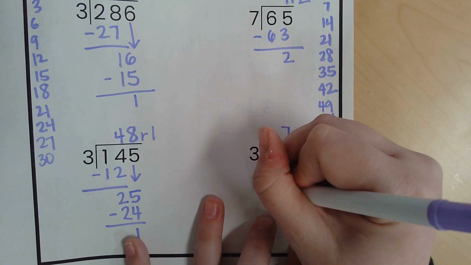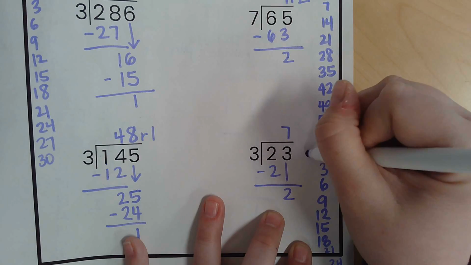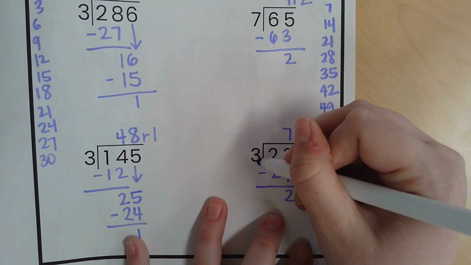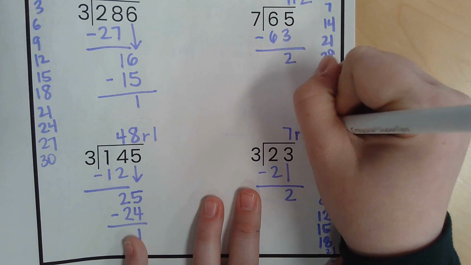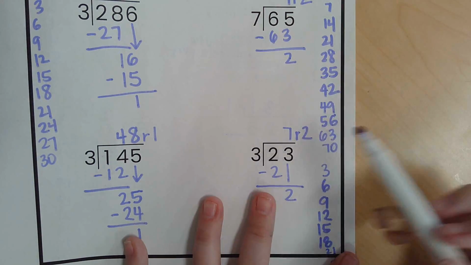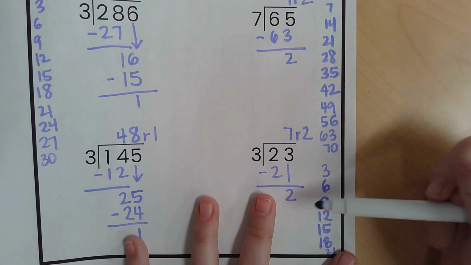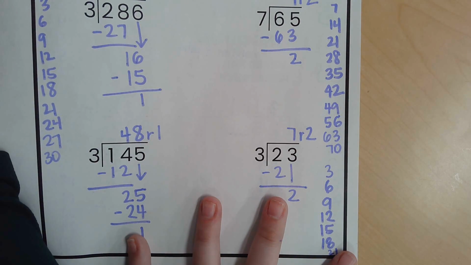23 minus 21 is 2. There's our subtract. Now we've got to check, is there anything to bring down? There's nothing to bring down, and this number is smaller, so it's not repeat, it's remainder. So 7, remainder 2. Just remember to look at that first digit. If you can't do it, you just scoot over, but make sure you keep your numbers right where they need to be by place value.